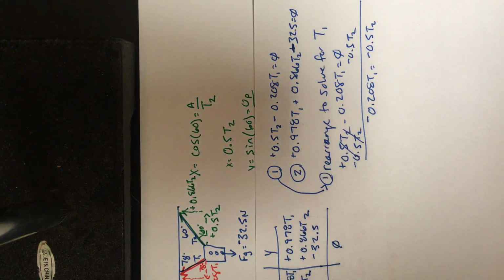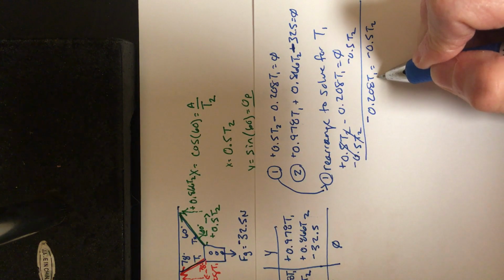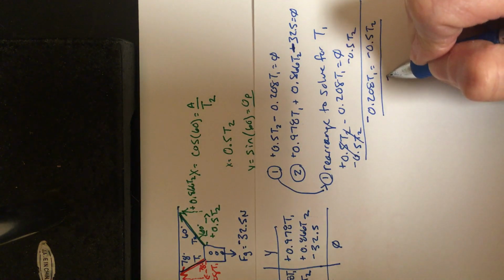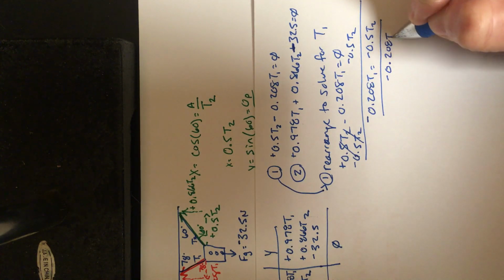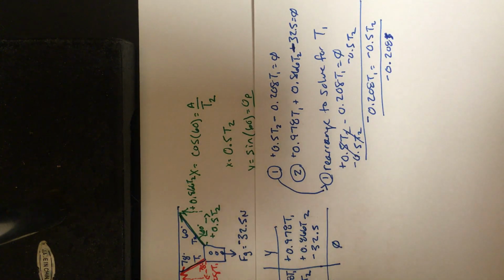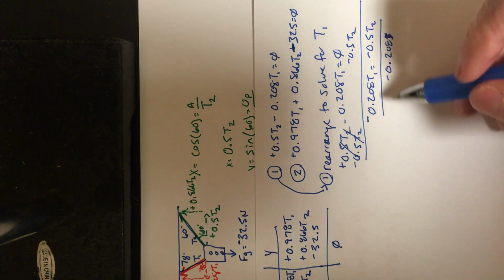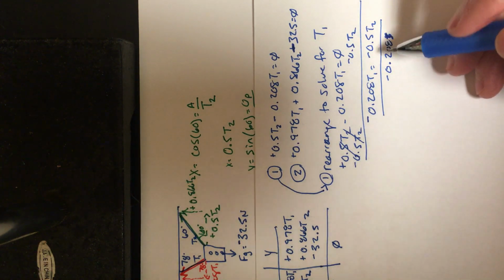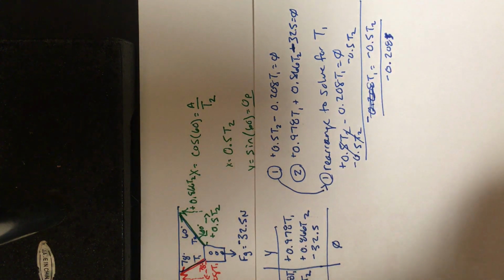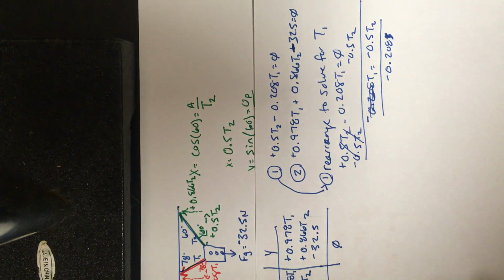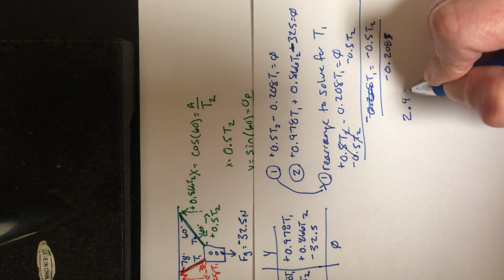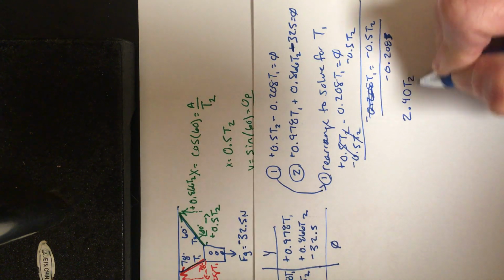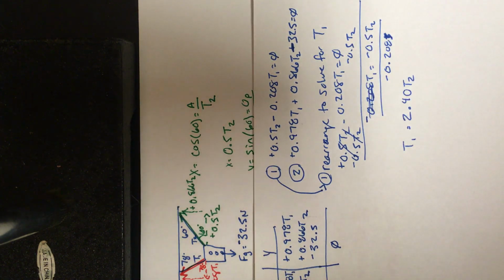And then once I'm set up looking like that, what I need to do is isolate T1. So I'll divide both sides by the negative 0.208. Whoops, not the variable, just the number. Okay, so once I've got that, I'm just going to divide these together because this gets canceled out on that side. And I'm going to come up with a value of 2.40 T2 is equal to my T1.